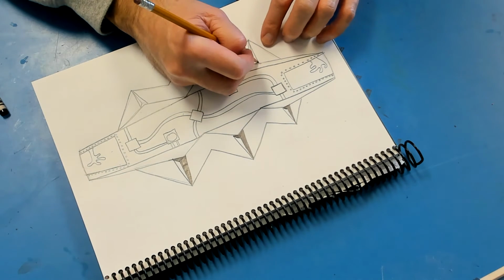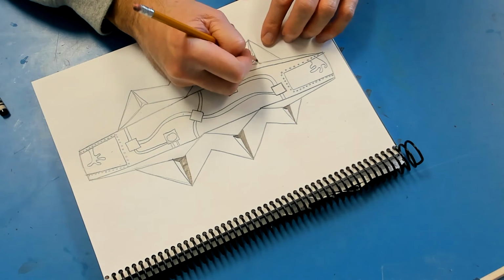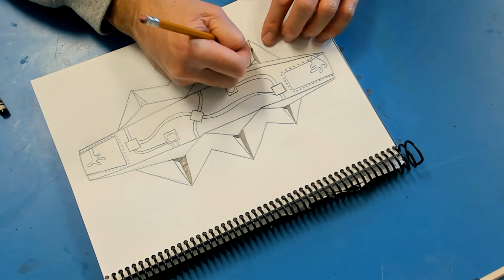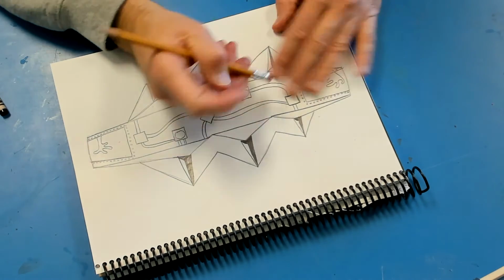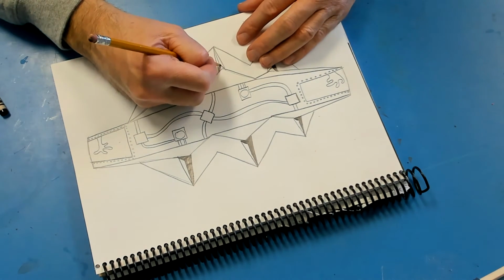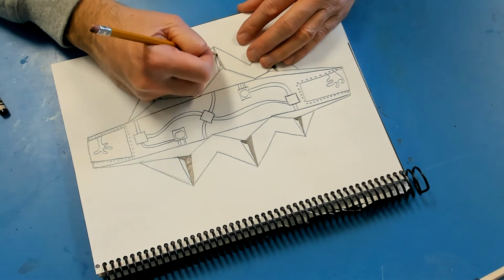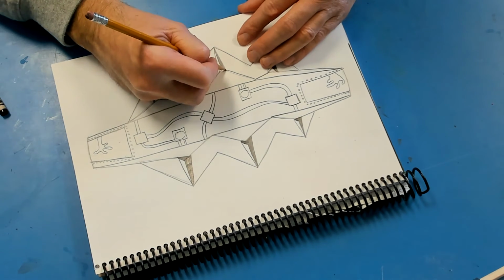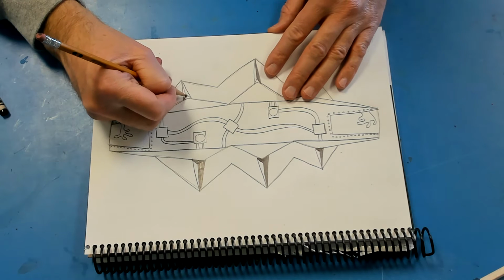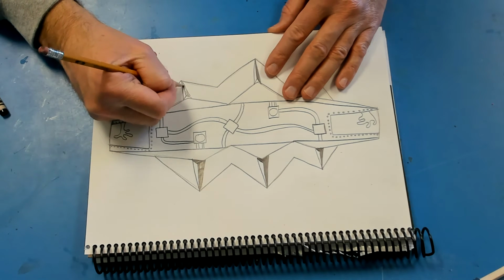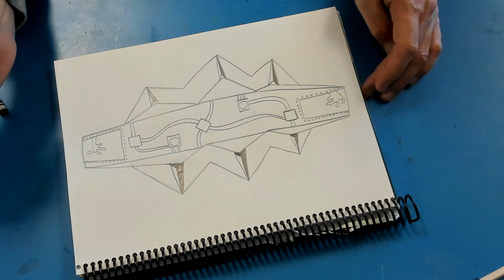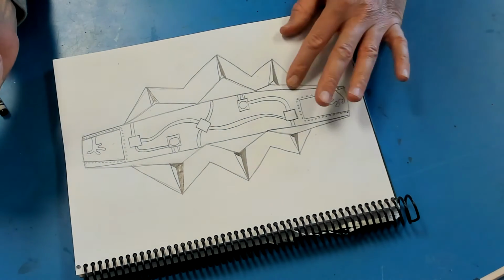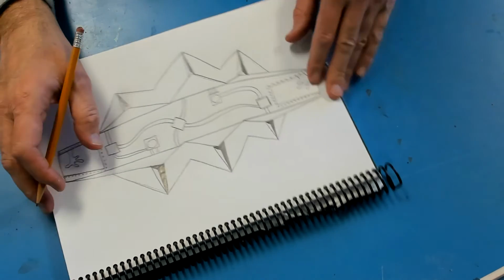So on this, I'll only shade this side in because, make that one a little bigger, this part would not be in the shadow. Alright, now I have to start figuring out what else is going to be in the shadows.